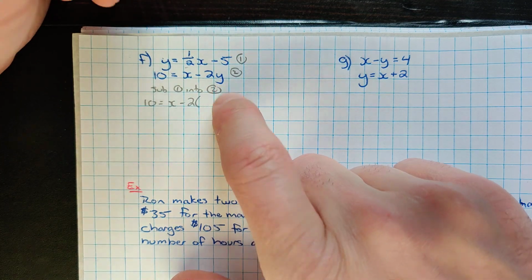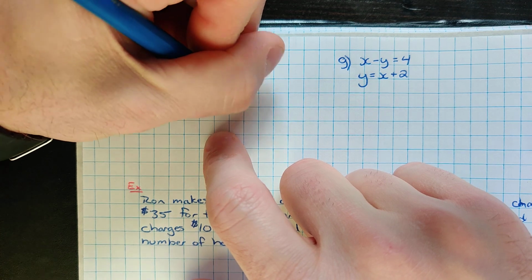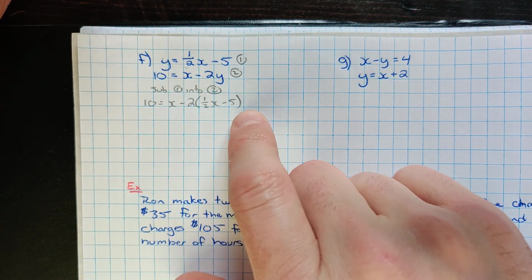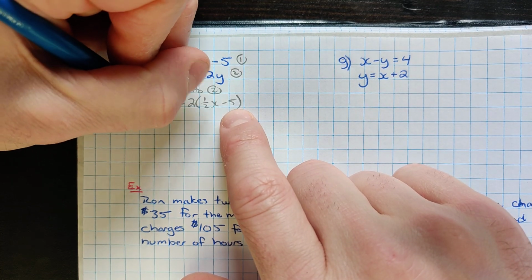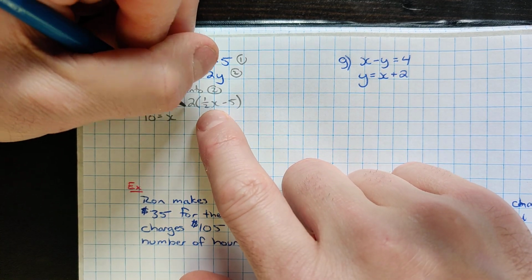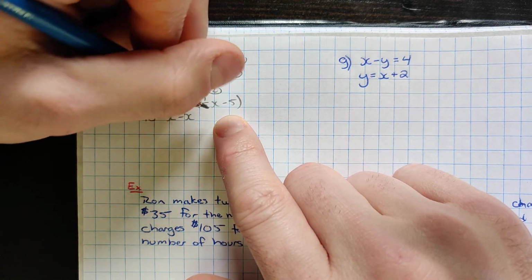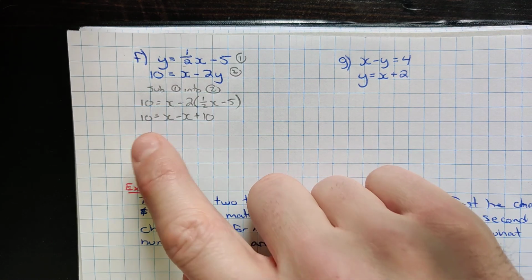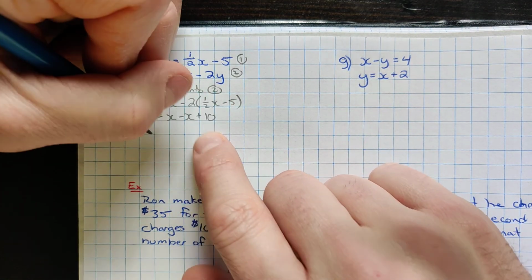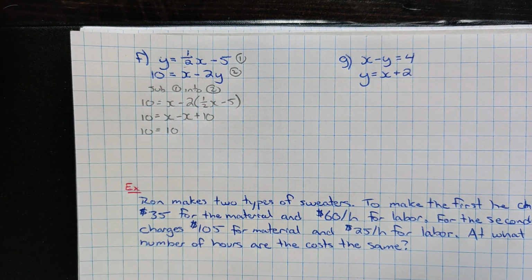It needs to be multiplied by 2. 1/2 x minus 5. As I expand this out, I'm going to multiply each term in the brackets by the negative 2. 1/2 times negative 2 is going to be negative 1x, so negative x. And then the negative 2 times the negative 5 is going to give me plus 10. x plus x, when I collect those like terms, get rid of each other, and I'm left with 10 equals 10.